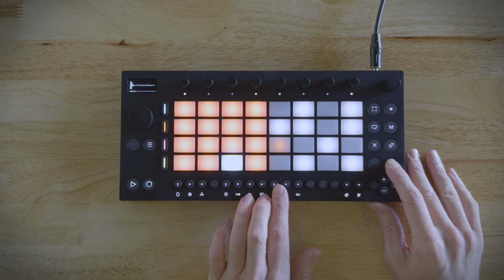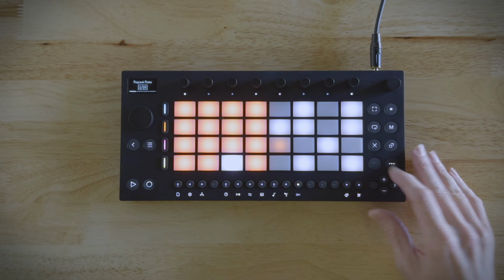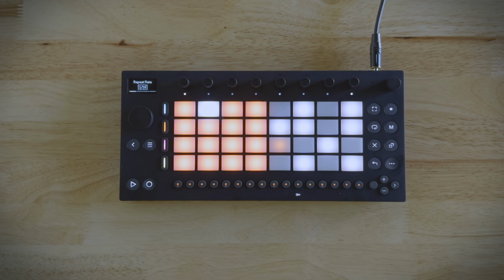So next, I'm going to use note repeat to add some fast shakers inside of here. So I'll hold shift, go to the note repeat. My rate's on 16ths. So let's add some in.